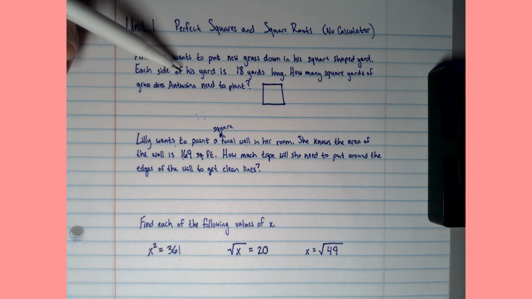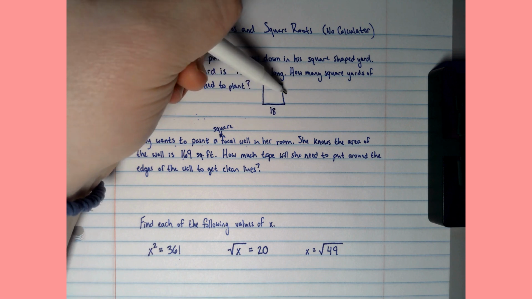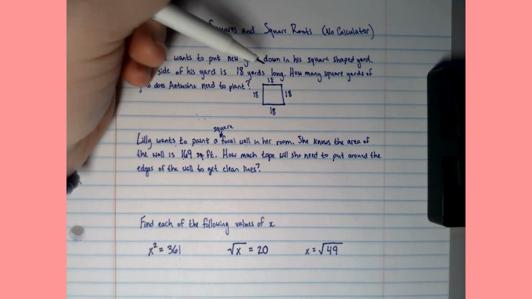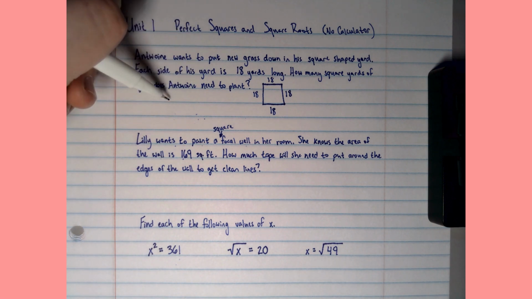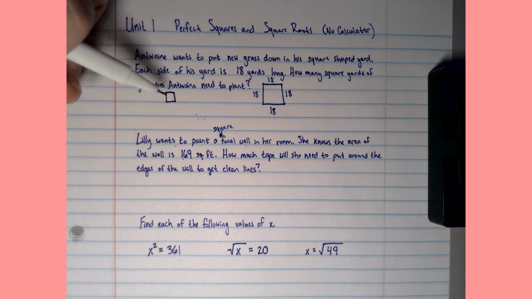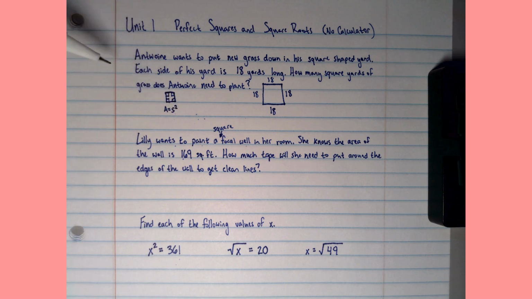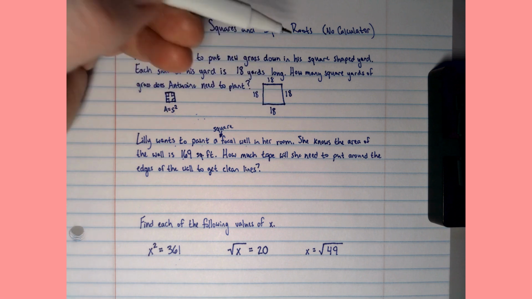And it told me that each side of his yard is 18 yards long. So I have 18 here, and I have 18 here. Also 18 on the other side as well. Now, if I don't remember anything else, then hopefully I know I can look at my formula sheet, because you will have that for the entire SOL. And if I look for a square on the formula sheet, then I'll find a formula that says A is equal to side length squared. So that just means I take 18, the side length, and I square it.